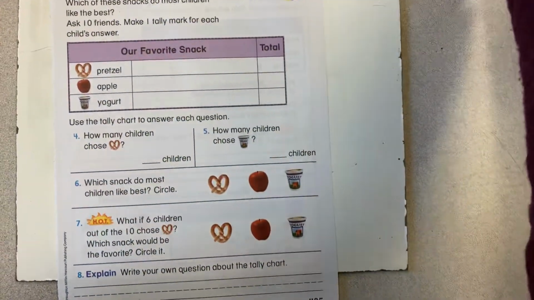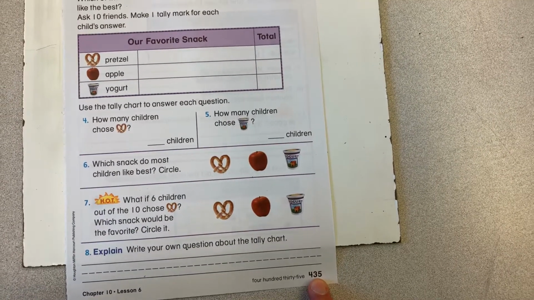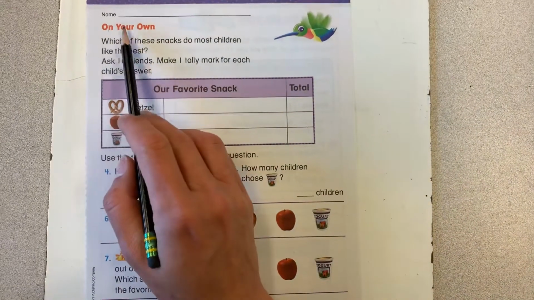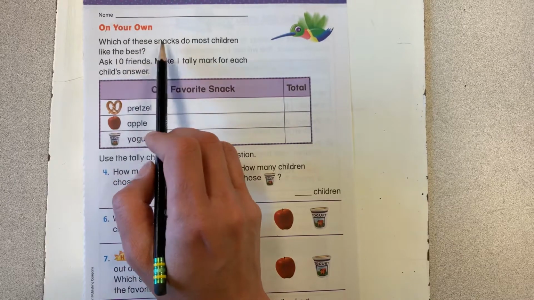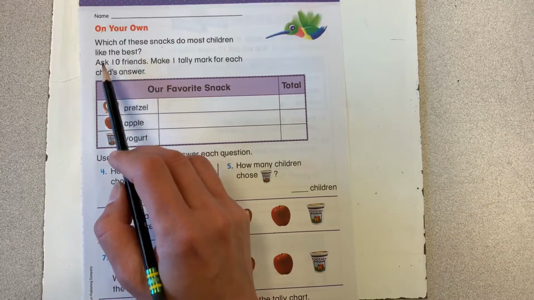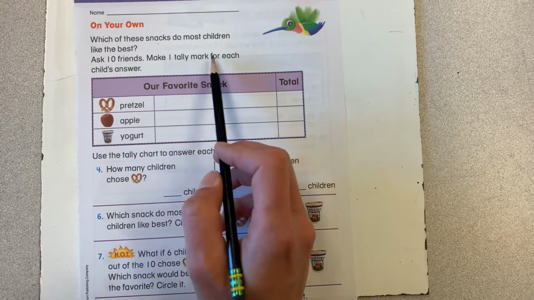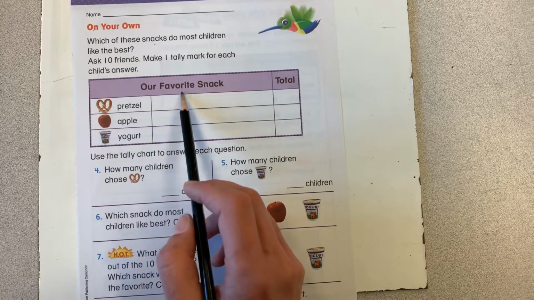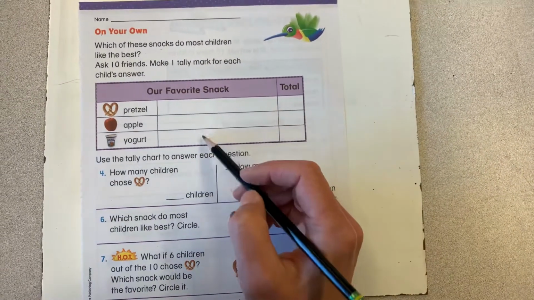All right, moving on. Let's go to page 435. Say it with me. 435. On your own. Read it with me, friends. Which of these snacks do most children like the best? Ask 10 friends. Make 1 tally mark for each child's answer. Our favorite snack. Remember to put the totals here and the tally marks in the middle.